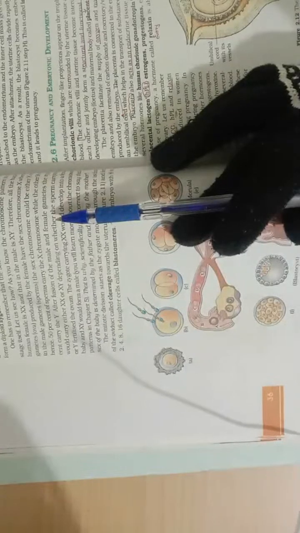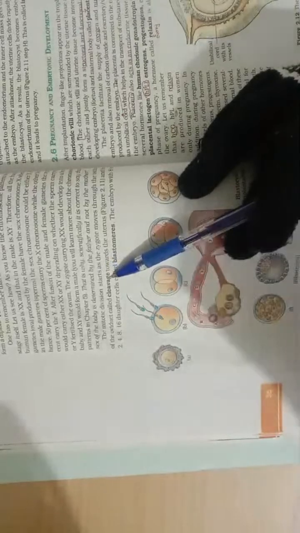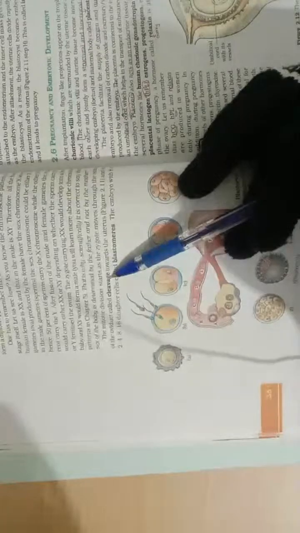After fusion of the male and female gametes, the zygote will carry either XX or XY, depending on whether the sperm fertilizing the ovum carries X or Y. A zygote carrying XX will develop into a female baby, and XY will form a male. Because of the chromosome pattern, it is scientifically correct to say that the sex of the baby is determined by the father, not by the mother.